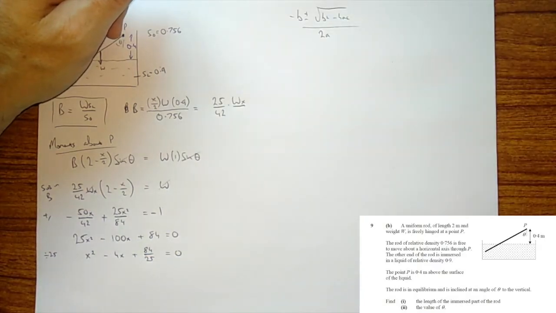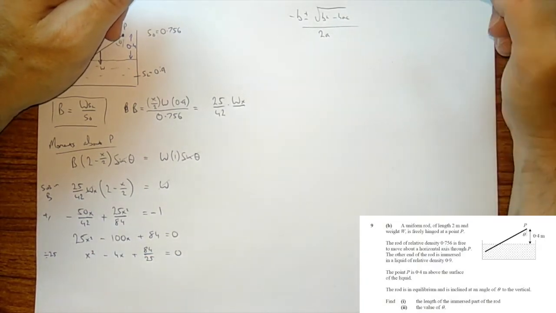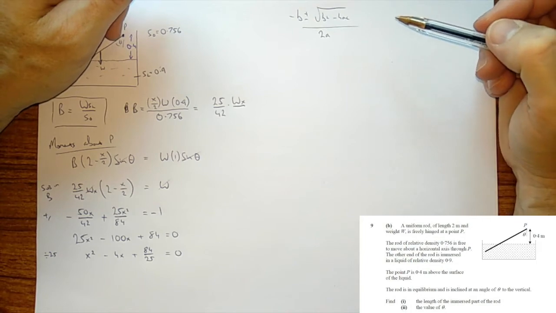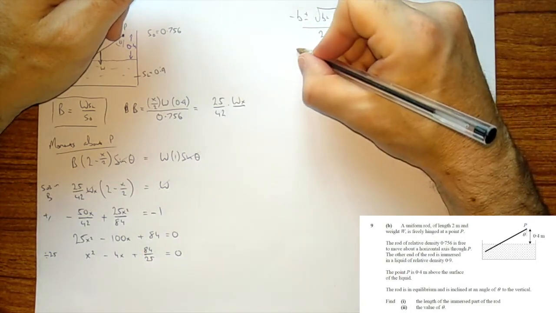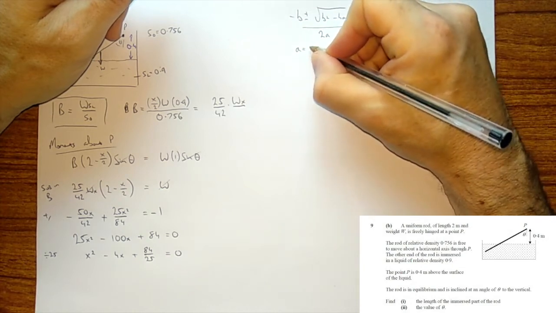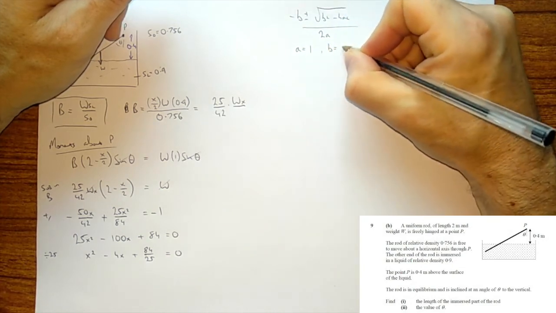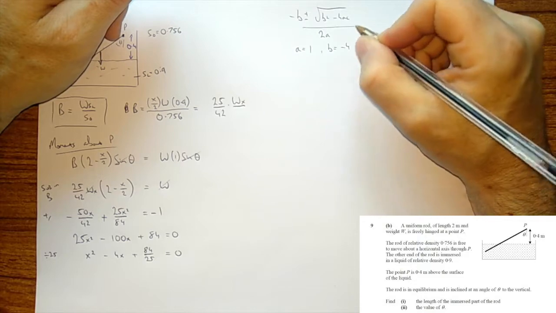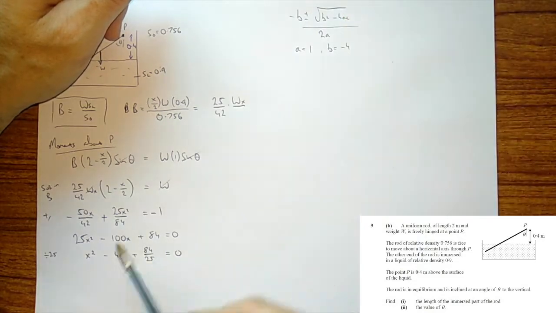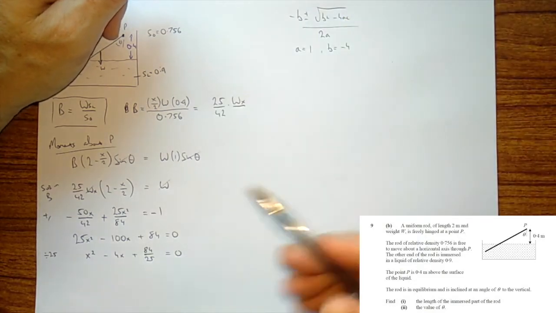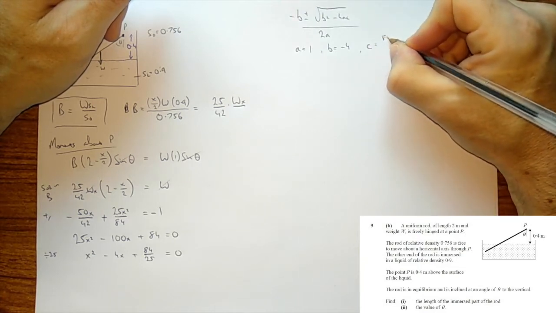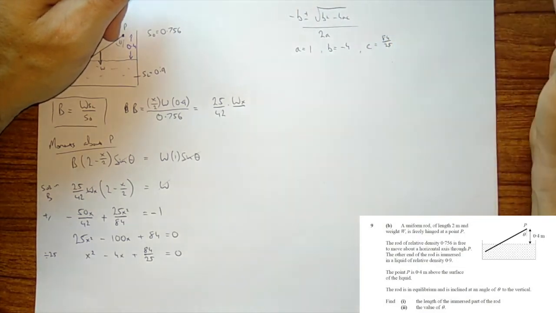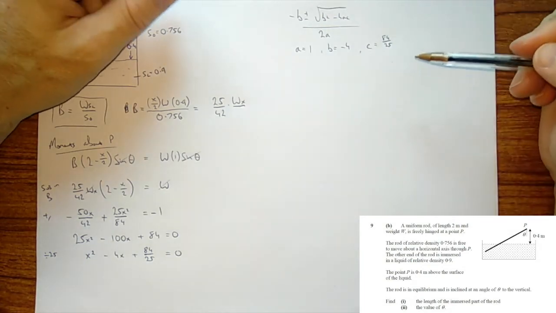Now, best way to screw this one up, and this is a particular favorite of mine because I can sense the end of the question coming up close, is to just substitute in wrongly. All right, so I would always take a quick little moment to write this out. A is 1, B is minus 4. The most common thing people screw up on this one is they don't bring the minuses. They think B is 4 or something like that. And C is 84 over 25. Now that I know this, this is just nice and straightforward.